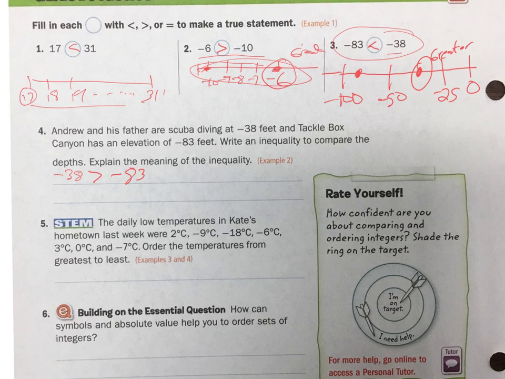What I mean by that is negative 83, let's do this. The bottom of it is negative 83. And if they're scuba diving at negative 38, they're closer to the top. They're closer to 0. So that's a greater number. This would be way down, but they're only here. So it's greater because it's closer to 0. And that kind of explains it.